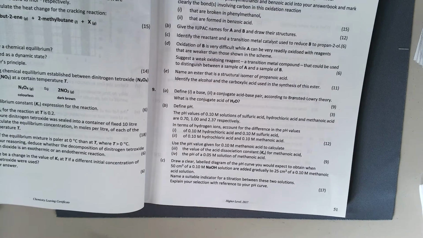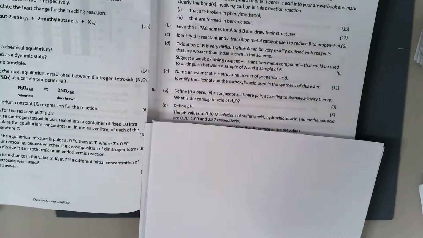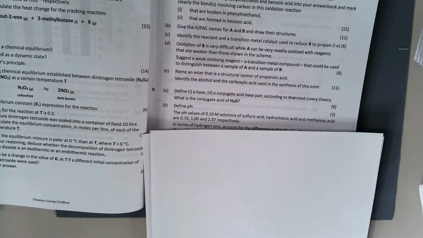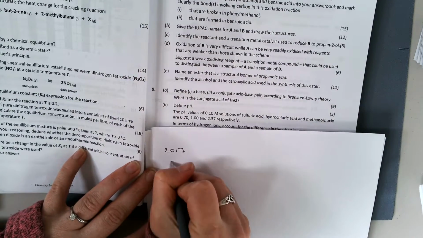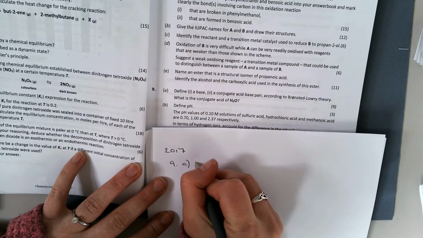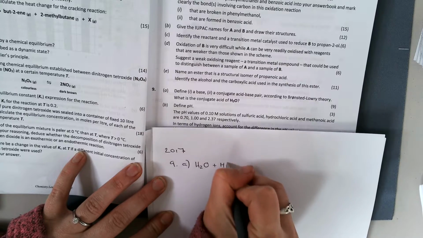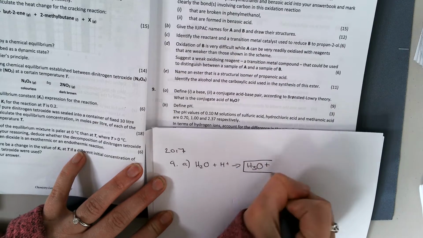So looking here at 2017, question 9. Define a base according to Brønsted-Lowry. A base is a proton acceptor. A conjugate acid-base pair is any pair that differ by one proton. Then you're asked what is the conjugate acid of H2O. Remember, a base changes into a conjugate acid when it accepts a proton. So my conjugate acid there is going to be H3O+.